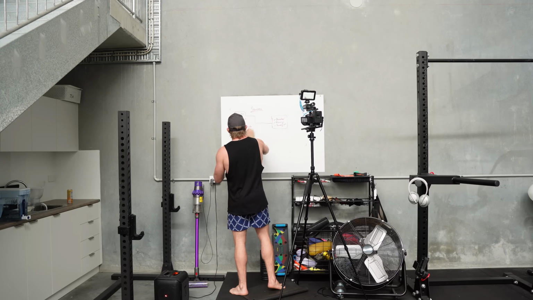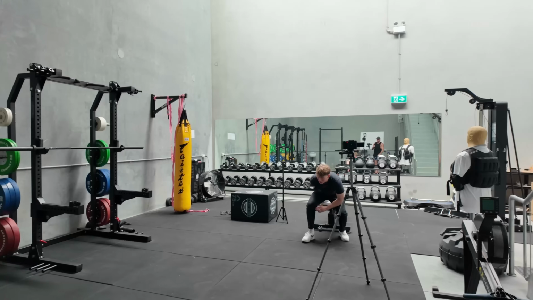Now, how'd you get good at writing emails? Good question. Well, you write more of them. Same way that if you want to get good at chin-ups, you do more chin-ups.